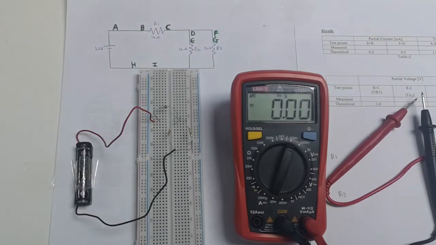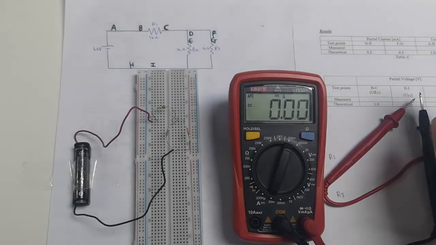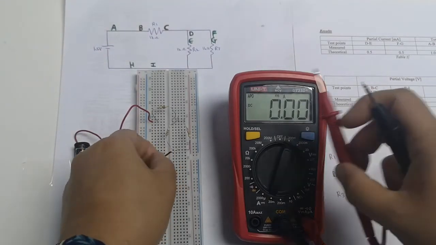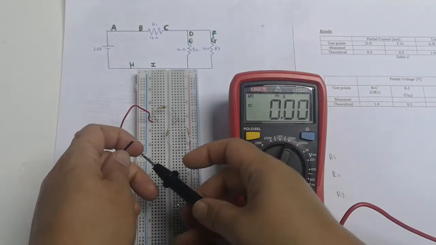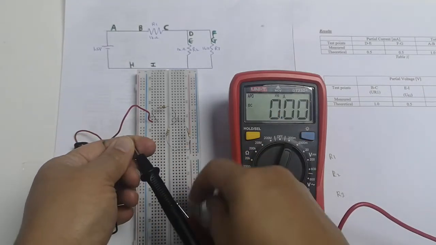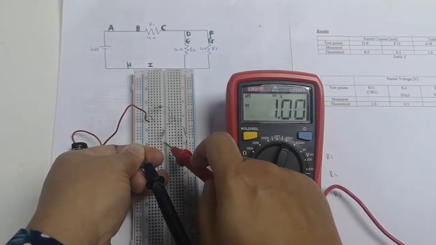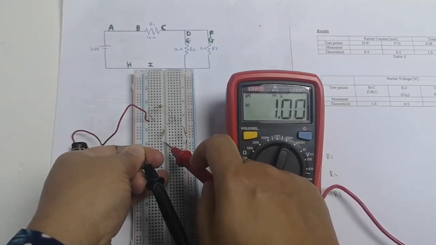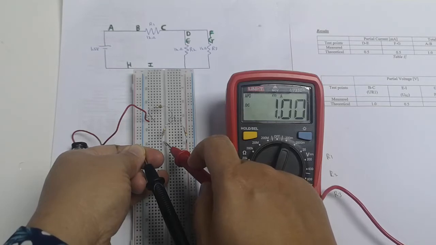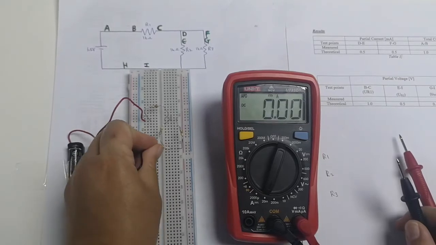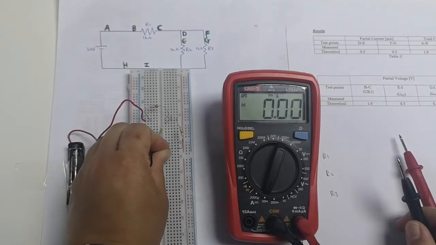Right. So the next value would be the value of HI. What you do is you pull out the negative leg, and then you make sure the black one, the negative terminal, is touching there, and then the positive one touching there. So we get 1 milliampere. So the measured value of total current for HI is also 1 milliampere. Okay, so now let's put it back in.